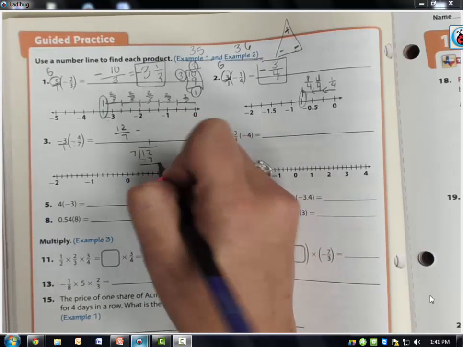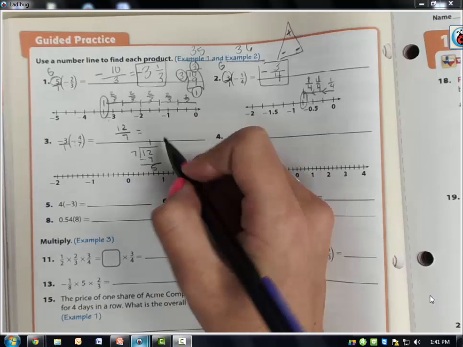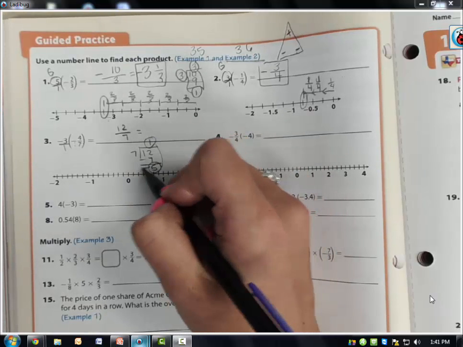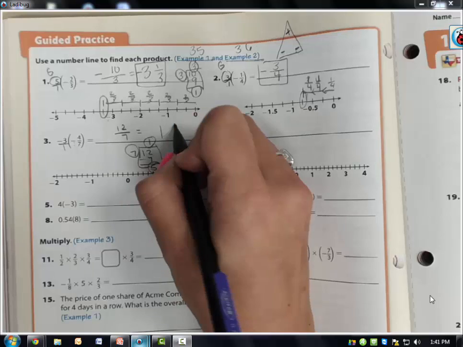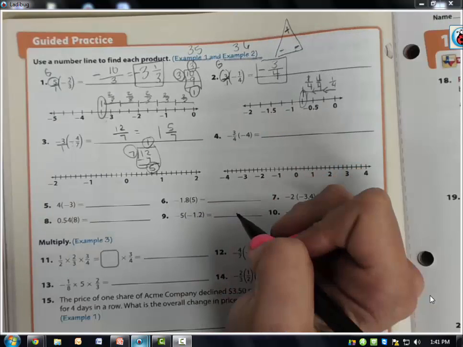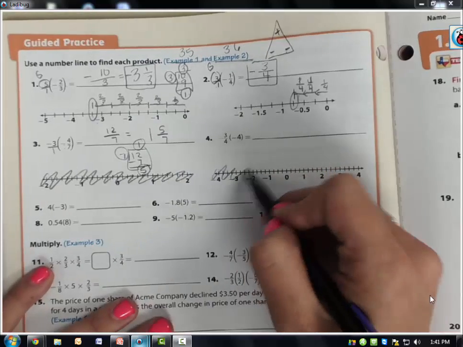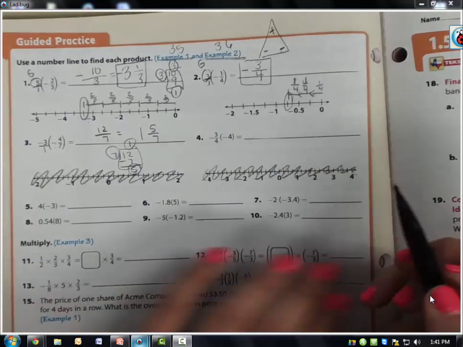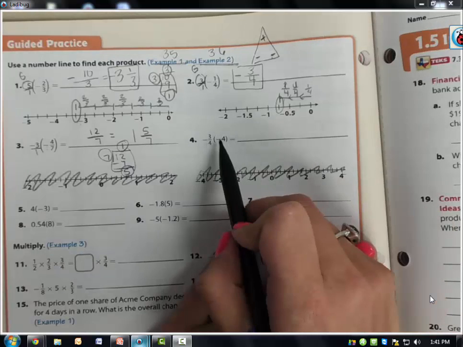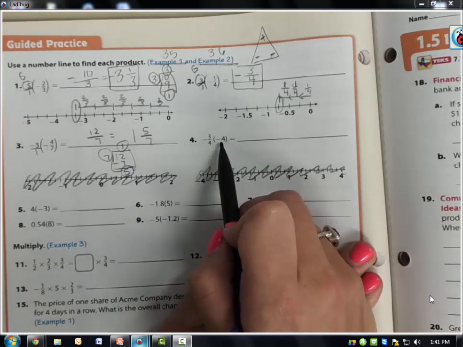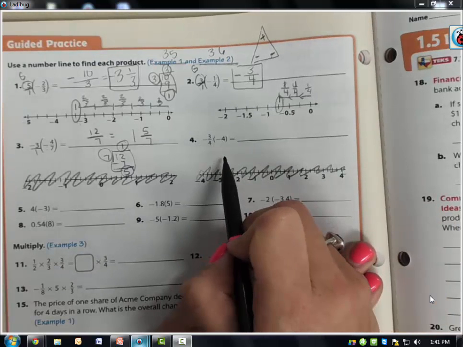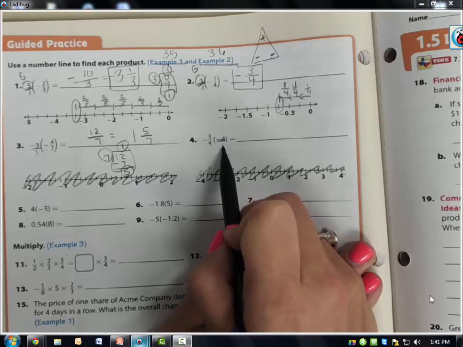You have 5 left over, so you have 1 and 5/7. Got good news for you. We're not worrying about the number line on this one or this one. Alright, this one just looks different, but guess what? It's no different. Let's put our whole number over what? Good, 1. Now, look, I have a 4 and I have a 4.